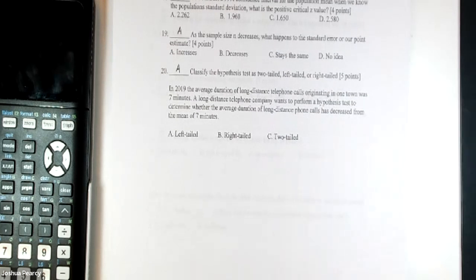Classify the hypothesis test as two-tailed, left-tailed, or right-tailed. So I'm just asking, what is the alternative? A long-distance telephone company wants to perform a hypothesis test to determine whether the average duration of long-distance phone calls has decreased from the mean of 7. Yeah, left-tailed. What indicates left-tailed? Decreased.